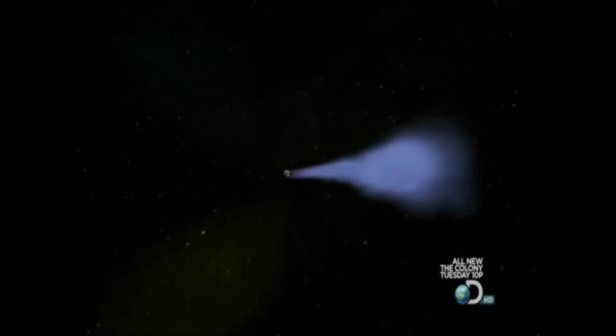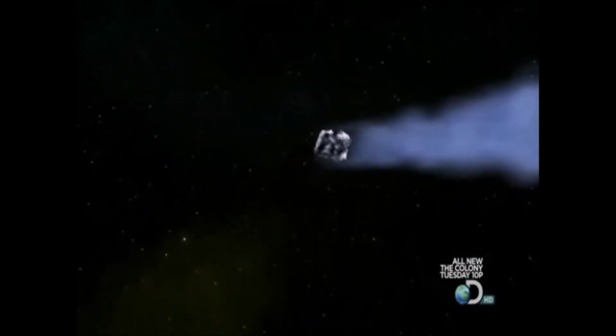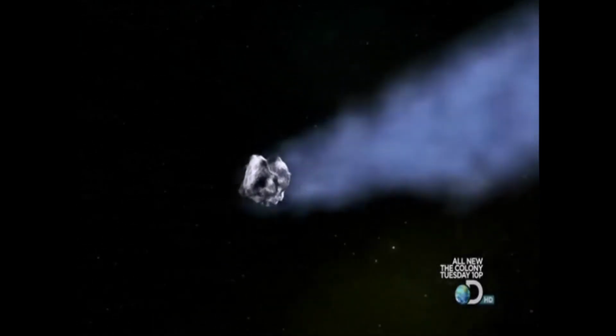But what if the object approaching us turns out not to be an asteroid at all? What if I told you that there was something even more dangerous out there than asteroids? Something bigger, faster, something we don't know where to look for, and that can change direction on a whim? Well, that something is a comet.